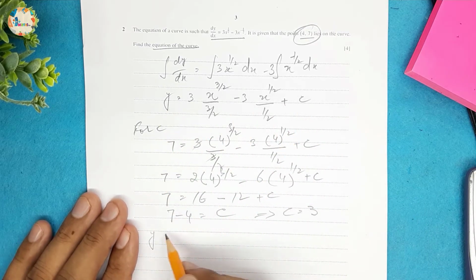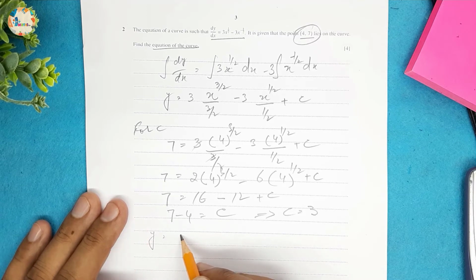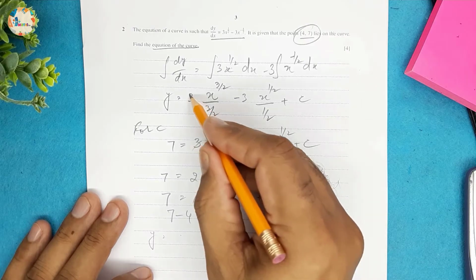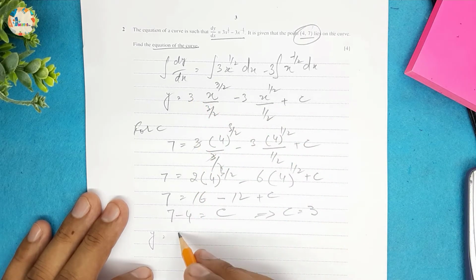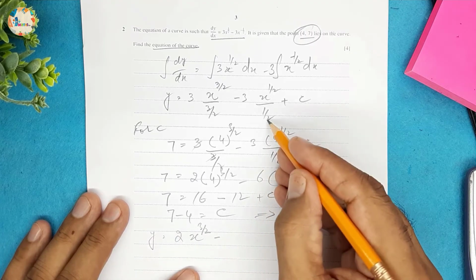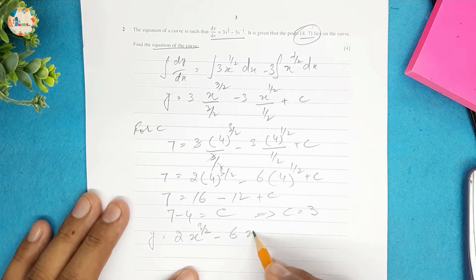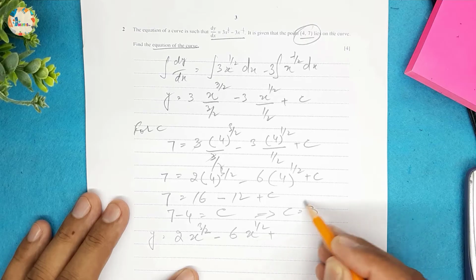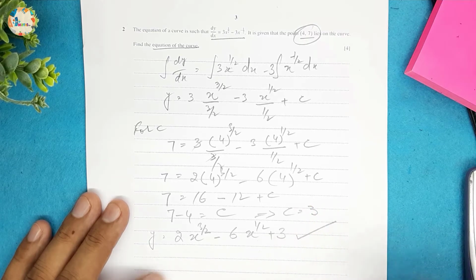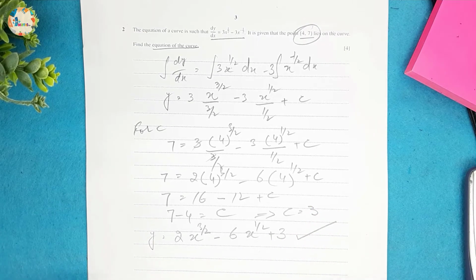So we'll get y is equal to, we can rewrite after cancellation of 3, 2 will be up, so it will be 2x raised to the power 3 by 2 minus 3 into 2 will be 6, so 6x raised to 1 by 2 plus c value which is 3. So this will be our final answer to this question.